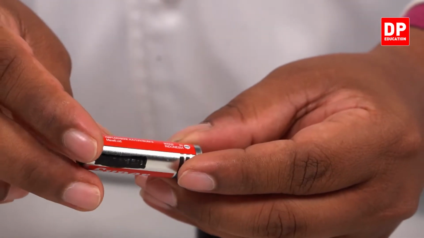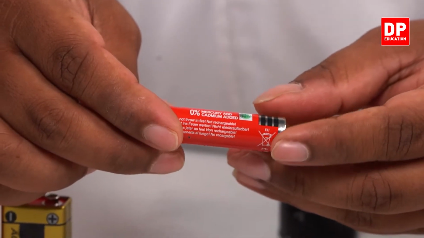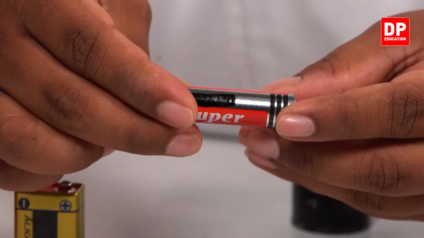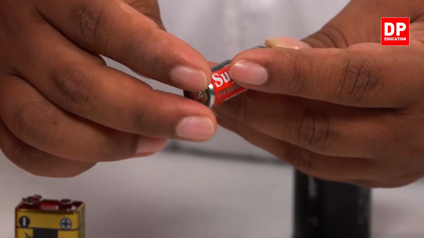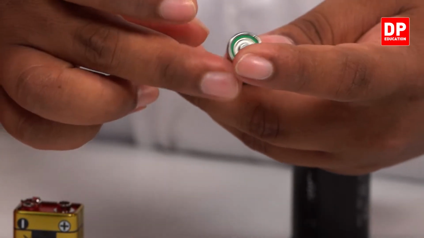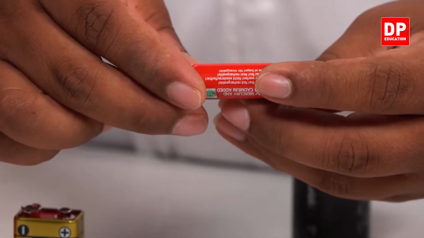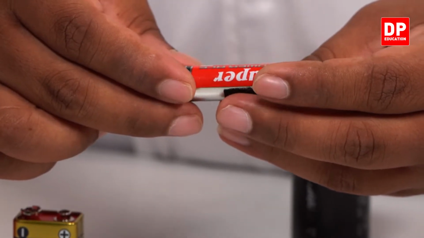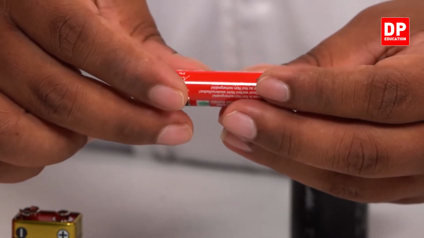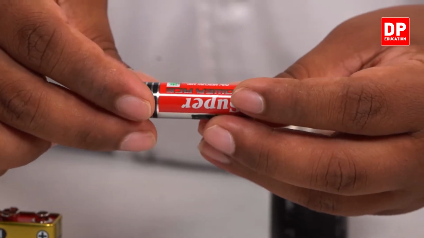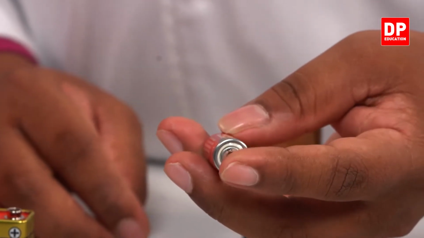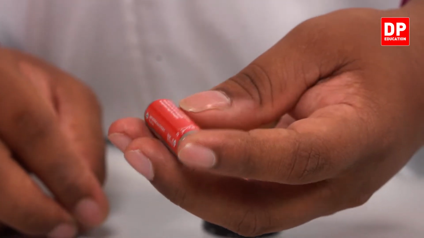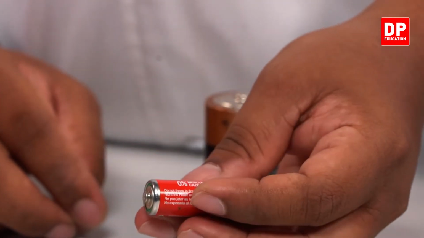Here, let's see the potential difference of this one. If it is printed, we can see it clearly. In this smaller dry cell, most of the time the potential difference is printed, but in certain cases it is not printed on a dry cell. So in this dry cell, we can't observe the potential difference.